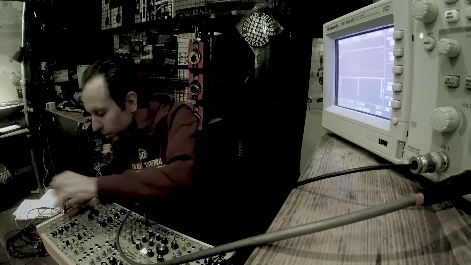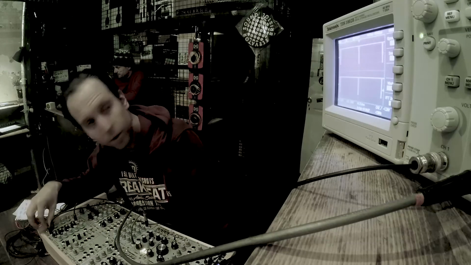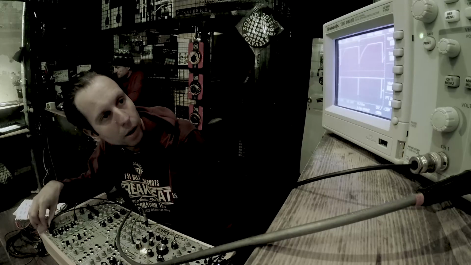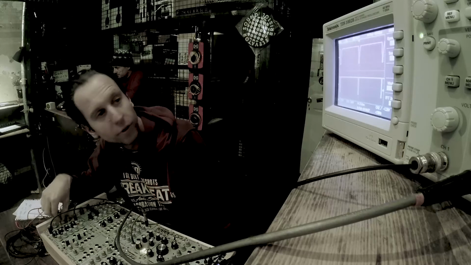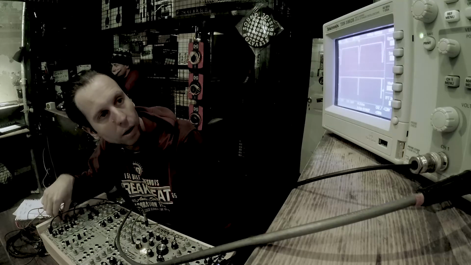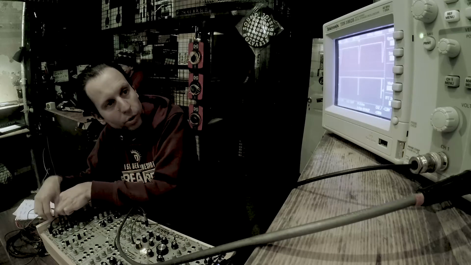Then my slew limiter, similar thing. So this is an impulse going in. See? It's a low-pass filter as well. You can't necessarily see it always on the waveforms.